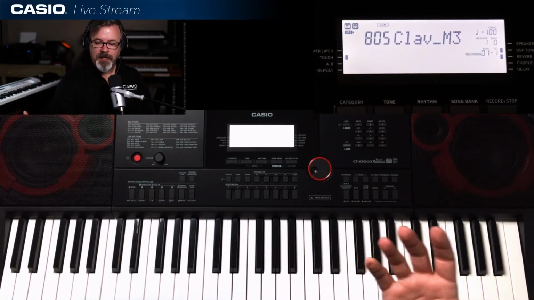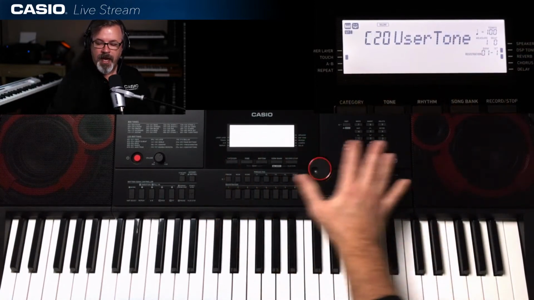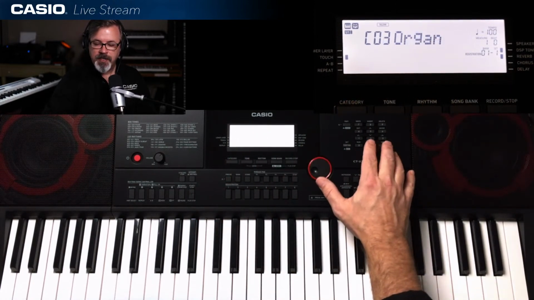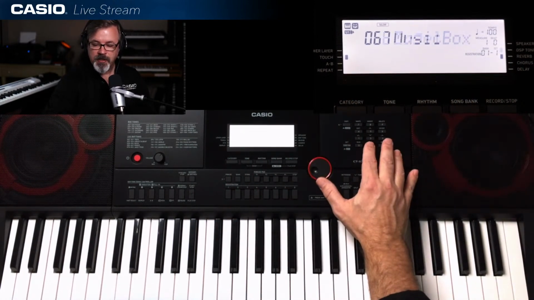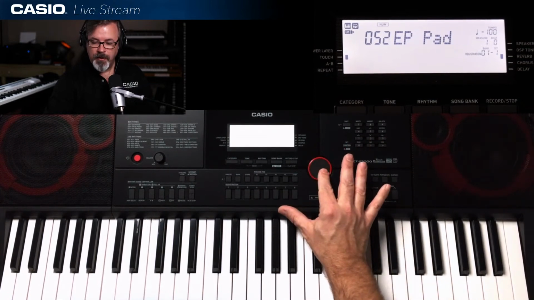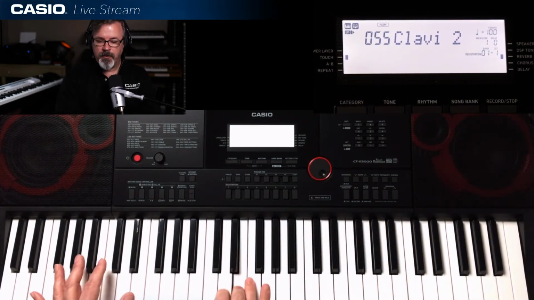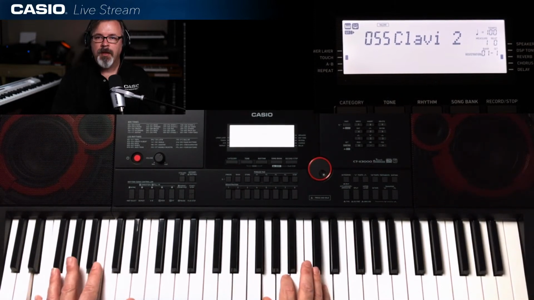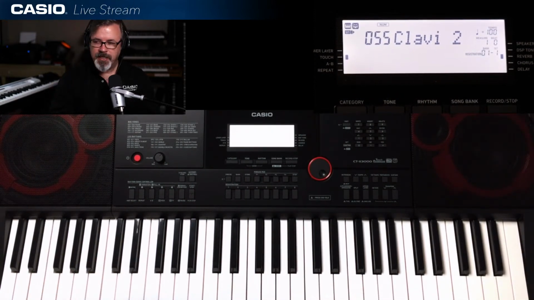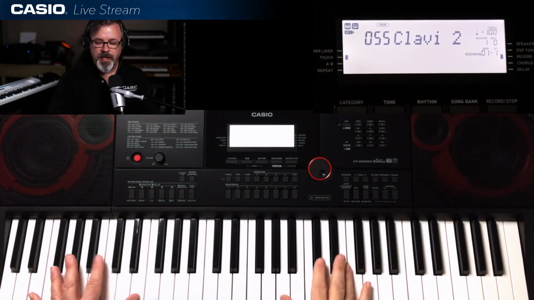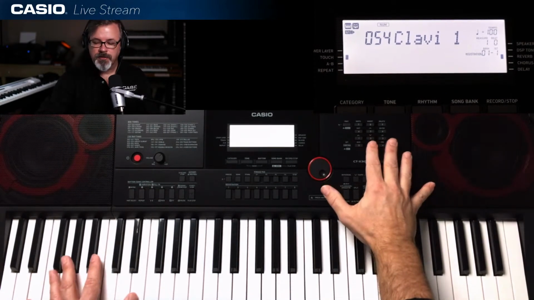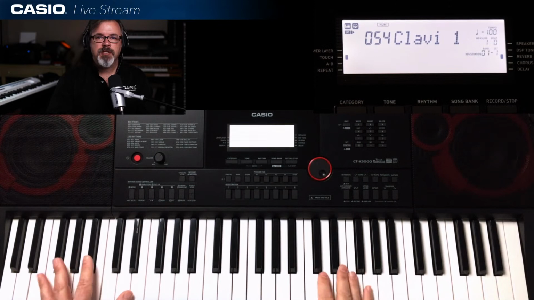Clavinet's one of my favorite things. So for those of you that have a CT-X, the clavinets you'll find at the end of the electric piano category. There's a bunch of them in here. They're amazing, and these actually came right out of some of the soundboard that was done for the PX5S and PX560. There's also another variation with a different pickup position that was recorded.